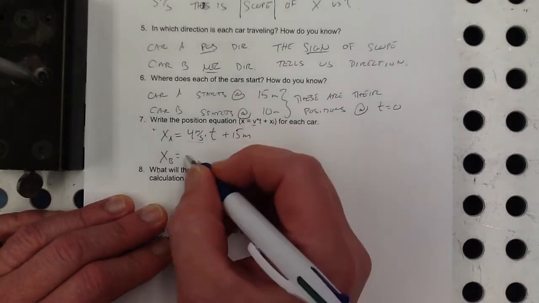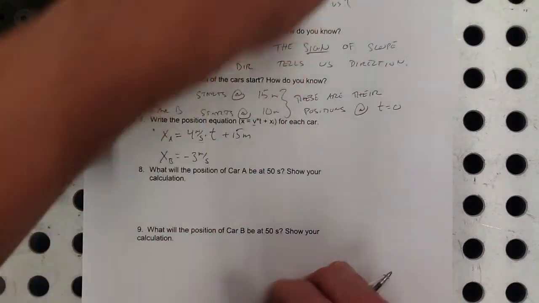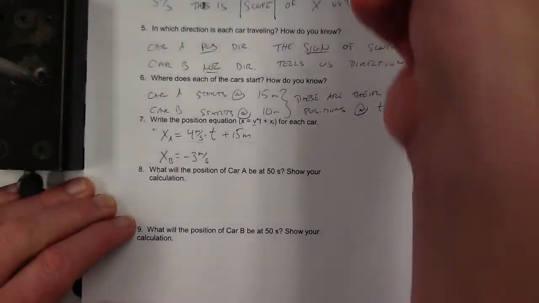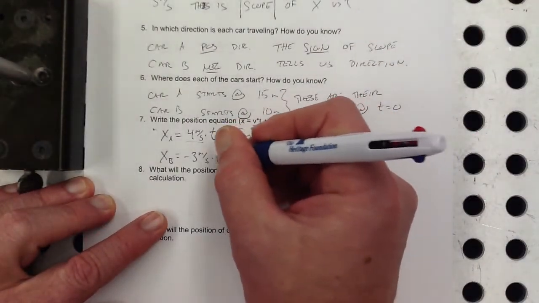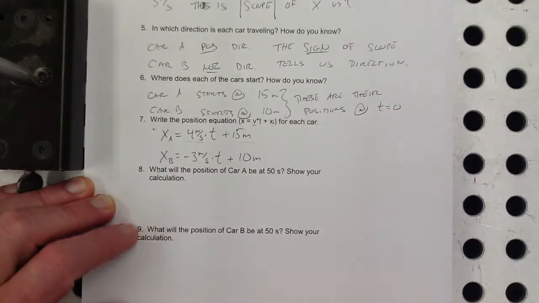So for car B, its velocity here, we're including the sign because we're really writing the equation for this line as a negative slope, times time plus its initial position.